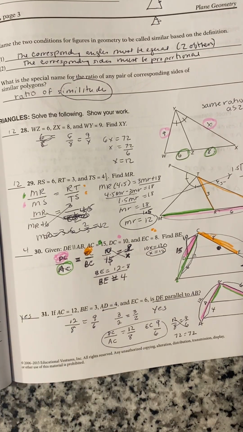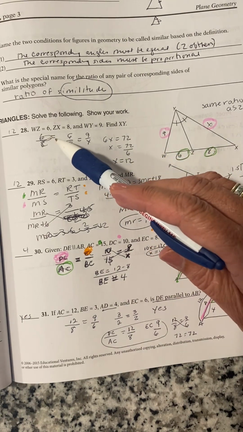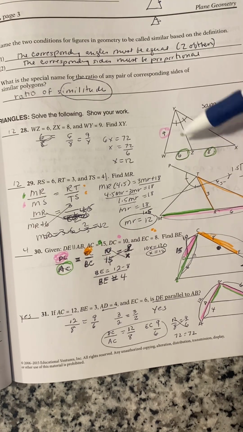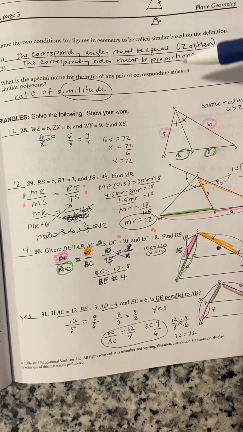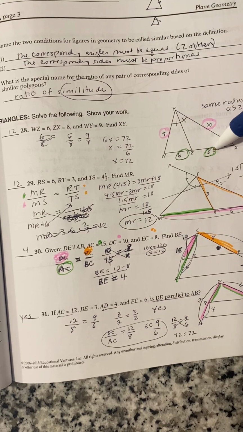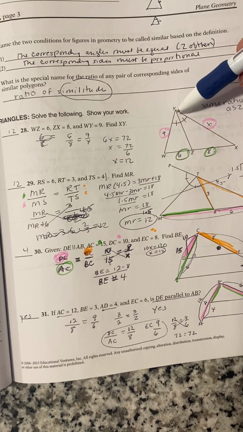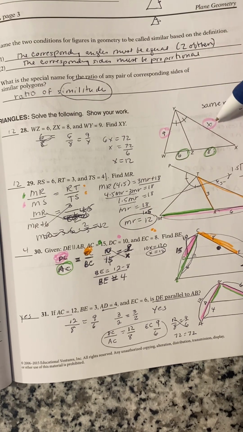Okay, let's go ahead and just do these. I did them here, so I put the circles here. WZ equals 6, so I circled 6. And ZX equals 8, so I circled 8. And WY equals 9. We want to find XY. So XY is going to be our x number. We don't know what that one is.